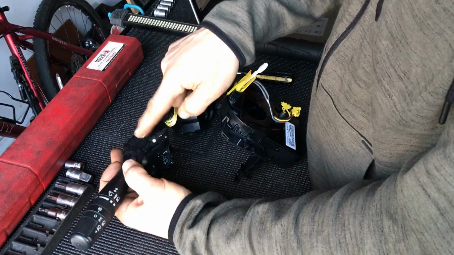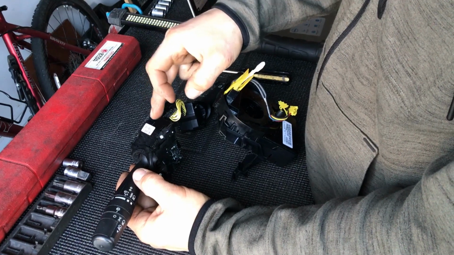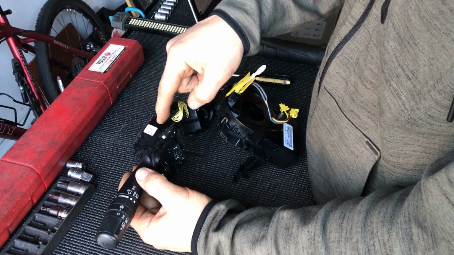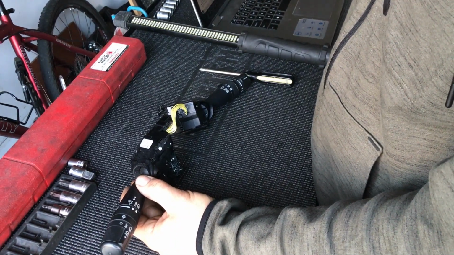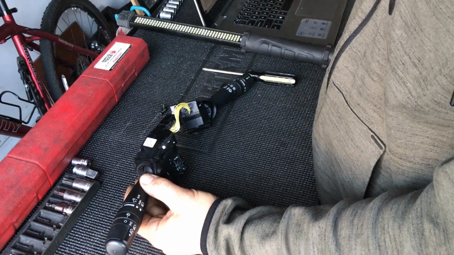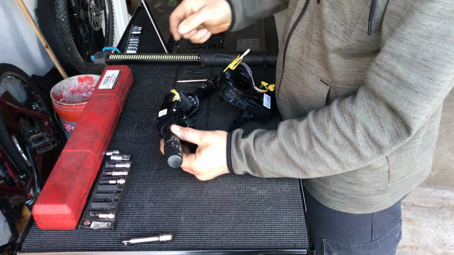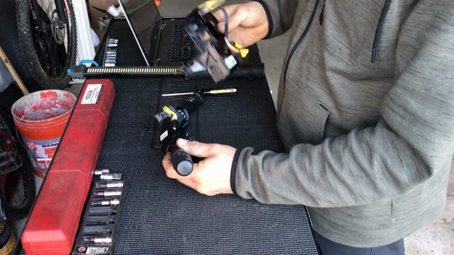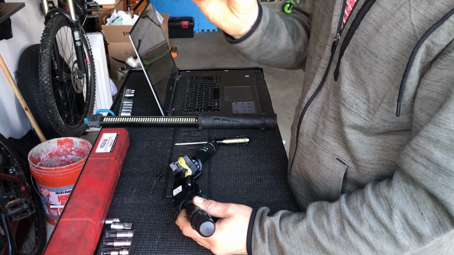Now this multifunction switch actually has a steering column module built in there. So don't confuse it with the clock spring. In this vehicle, the clock spring is just the clock spring, and the steering column module is in your left multifunction switch. Some people might make a mistake and think that the steering column module is in the clock spring.